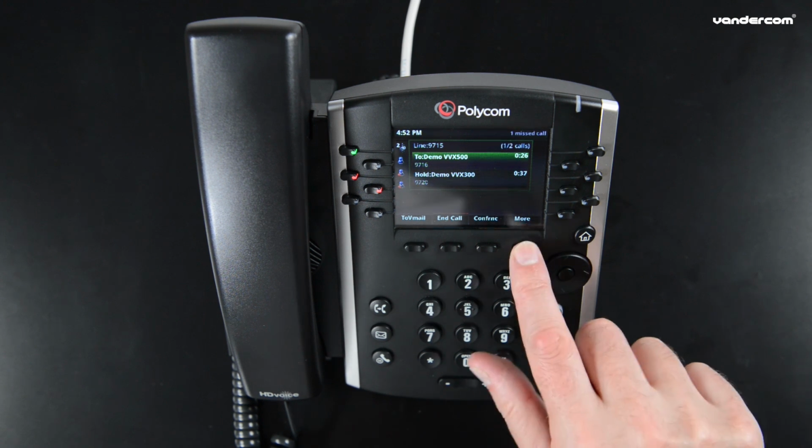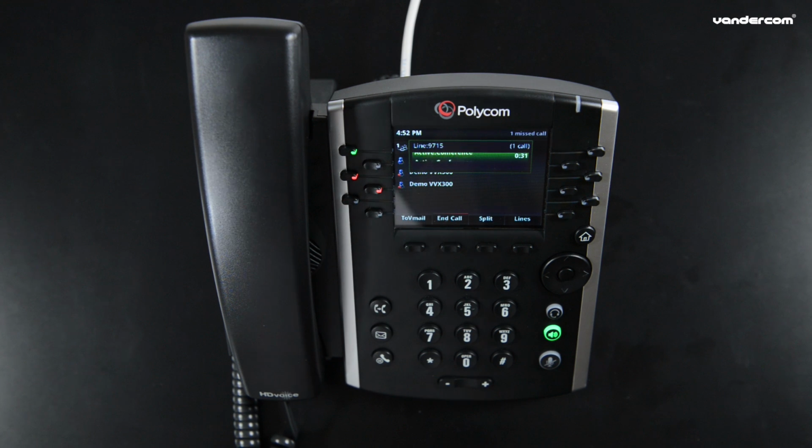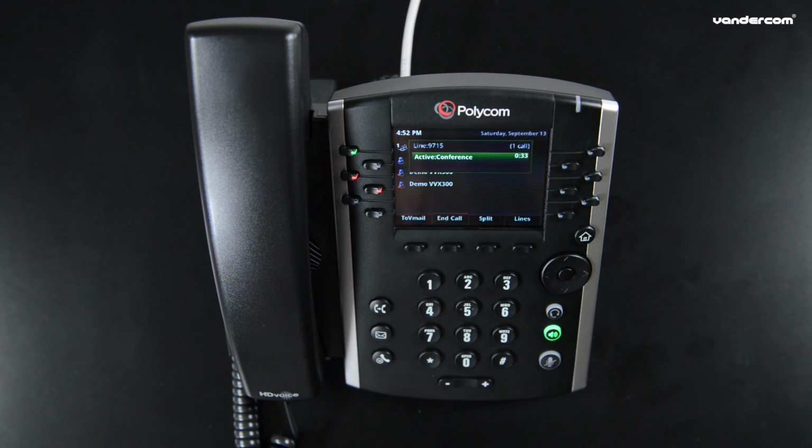To return to the conference call, press More and Join. Then, all three of you are back on the call. If you end the call, the other two callers stay on the line and are in a private call. This is useful if you want to introduce two people.